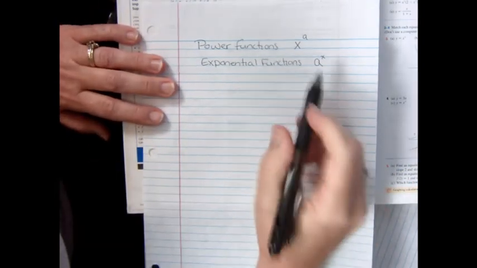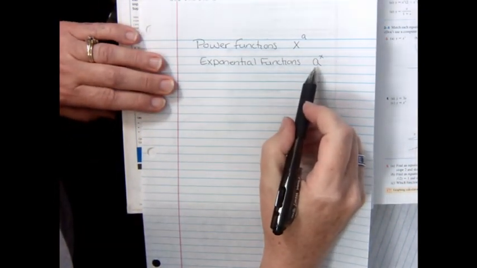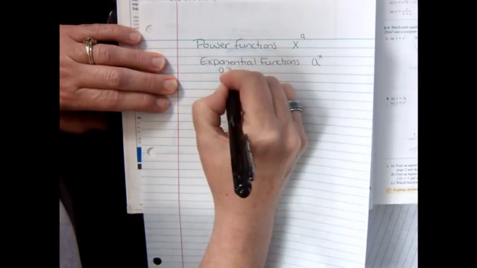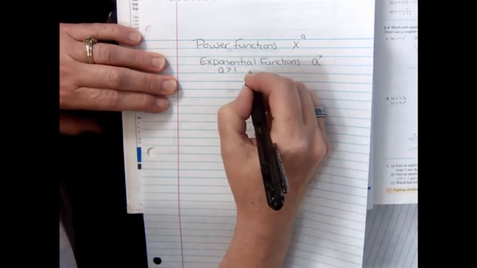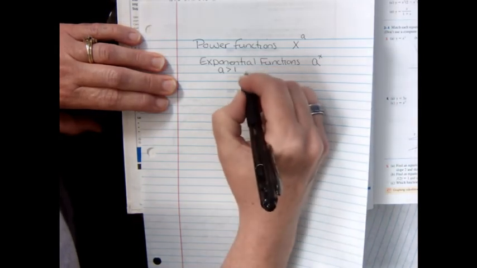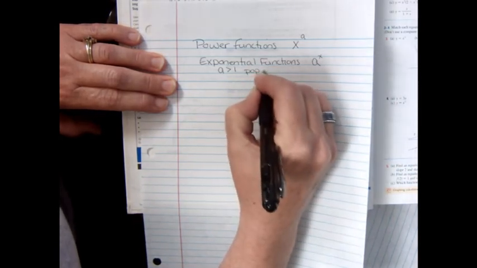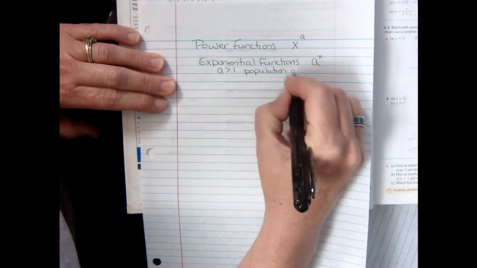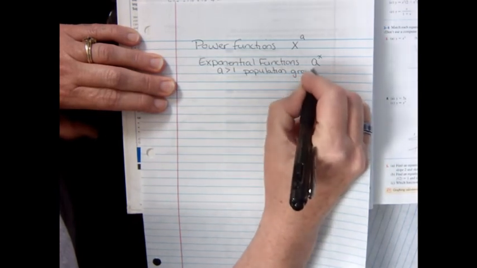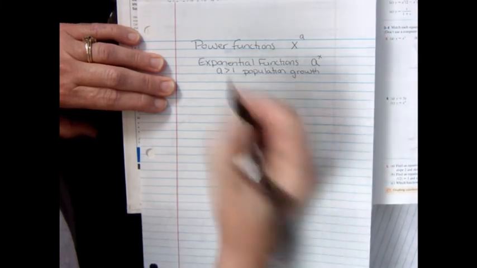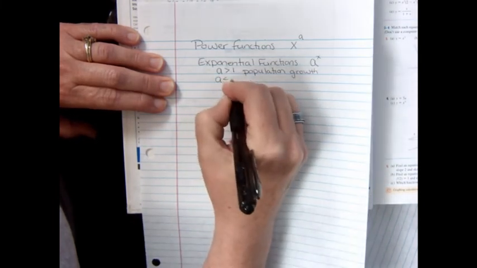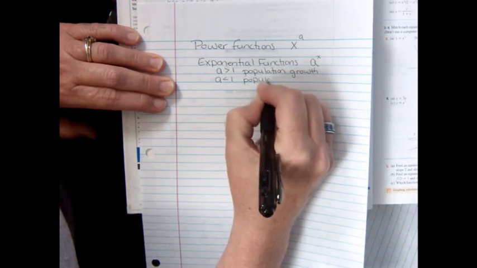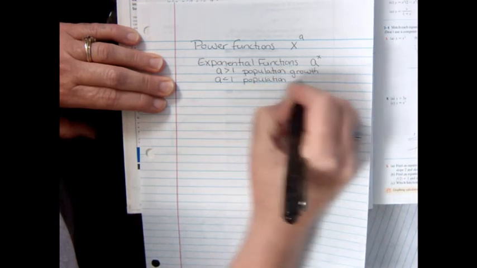Now you can have positive or negative here. If you have a positive, a is going to be greater than 1. For instance, you have a positive, maybe population growth. Or if a is less than 1, you're looking at a population decay.